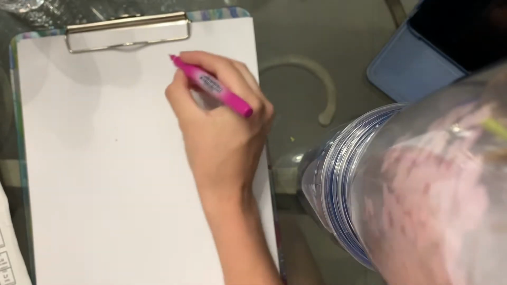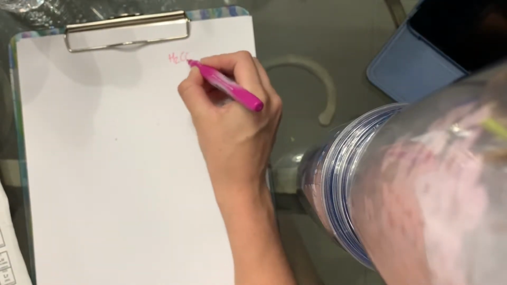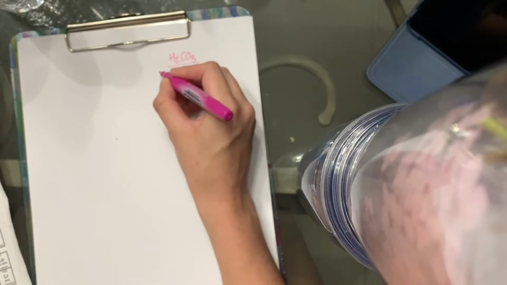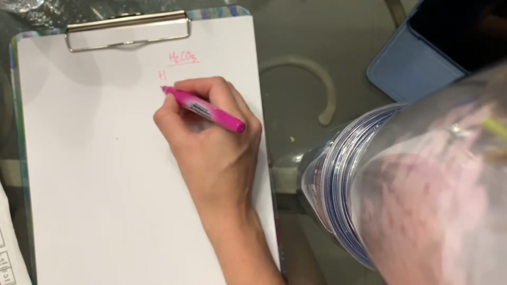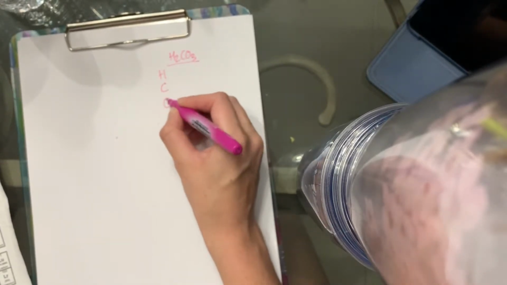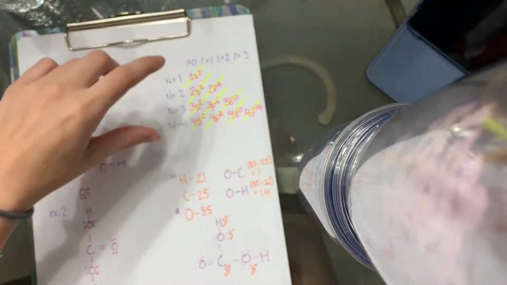So carbonic acid is a molecule. Its formula is H2CO3. We're going to find the electron configuration of H, C, and O. Electron configuration is the distribution of electrons in the different orbitals. We utilize the Aufbau principle, because with the Aufbau principle, we know that you start at the lowest energy level and work your way up.